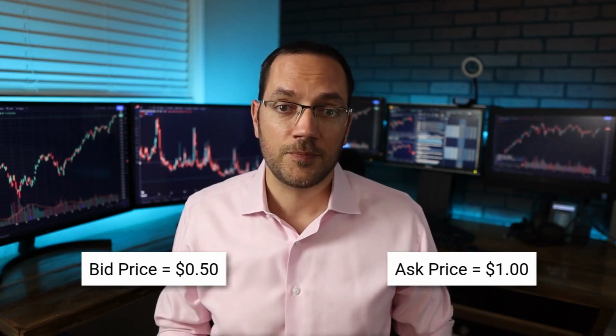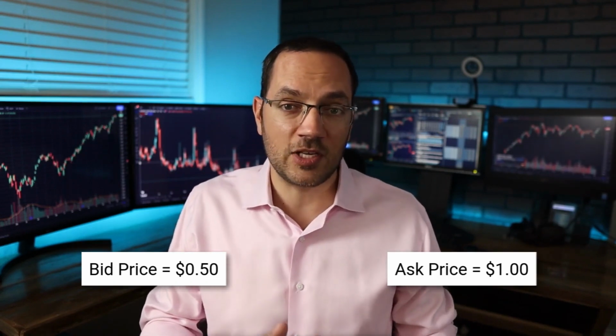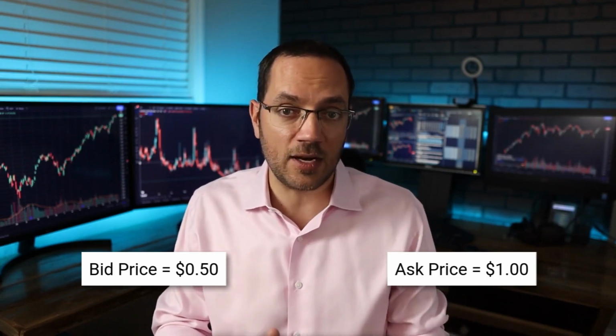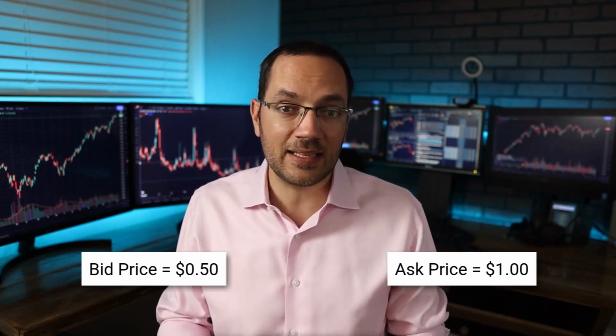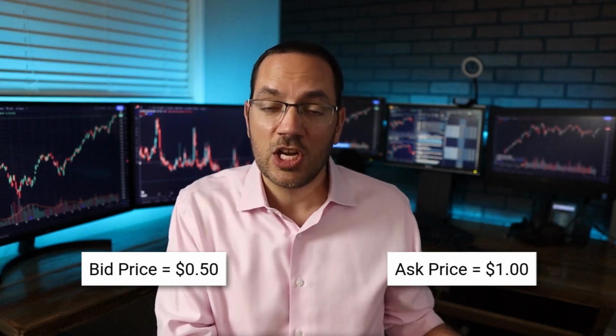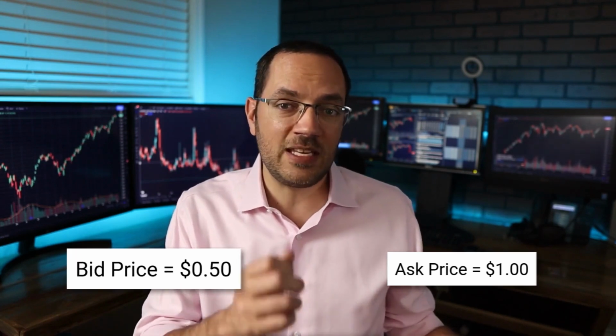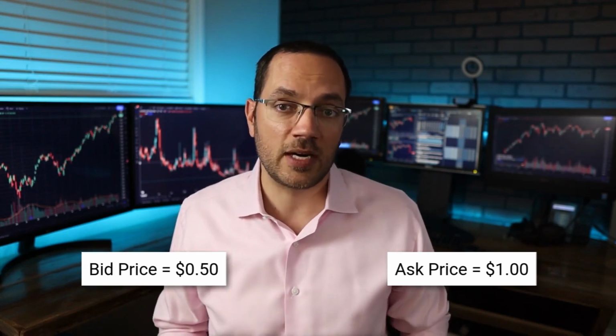For example, let's say we see an option with a bid price of 50 cents and an asking price of $1 per share. If you were to purchase that option at the asking price right now, it would cost you $1. If you had to exit immediately and had to sell at the bid price, you would already be down 50% from your purchase price. So how do we make sure we have liquidity?